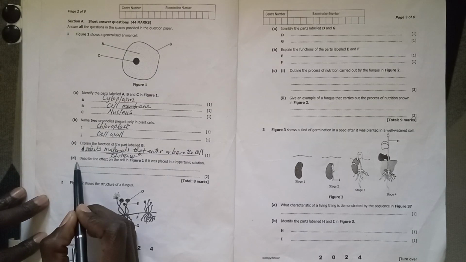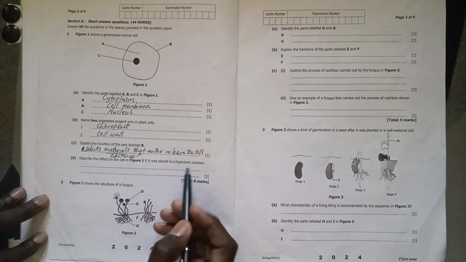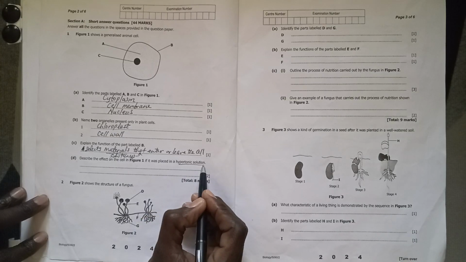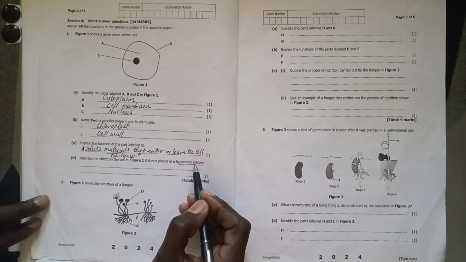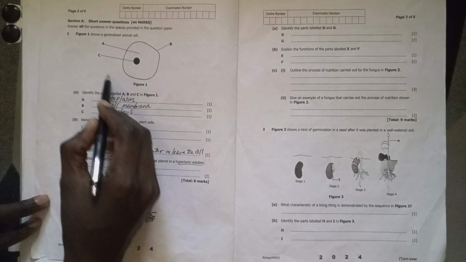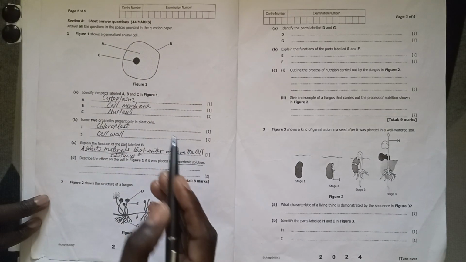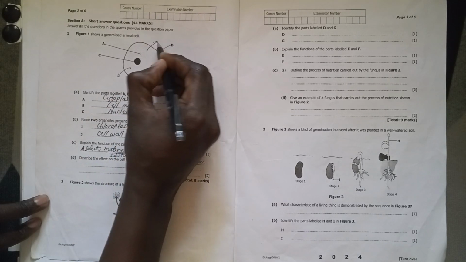Then this says, describe the effect on the cell in figure 1 if it was placed in a hypertonic solution. A hypertonic solution is a solution whose concentration is higher than what is inside of the cell. So it is actually high. When the cell is surrounded by a hypertonic solution, it simply means that water will start moving out from the cell. So the cell will start losing water. The water molecules will start moving by osmosis into the hypertonic solution.